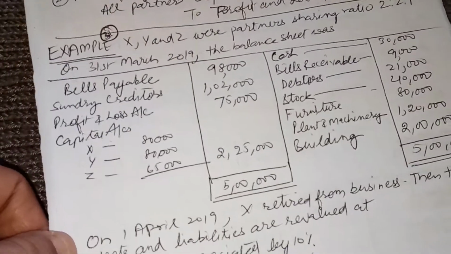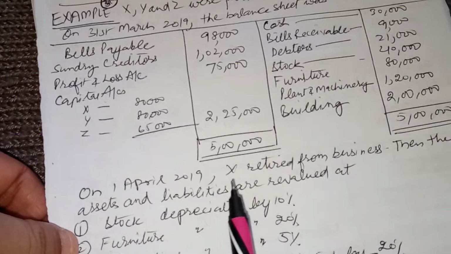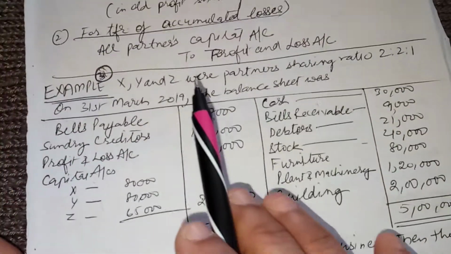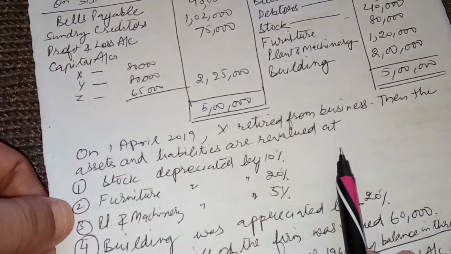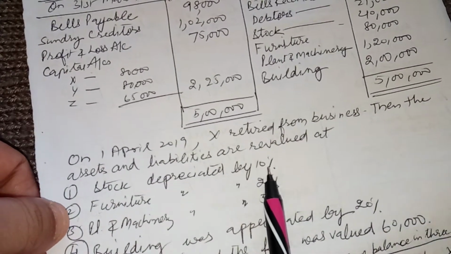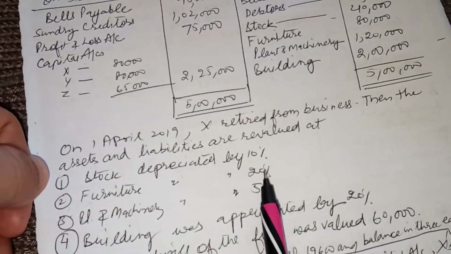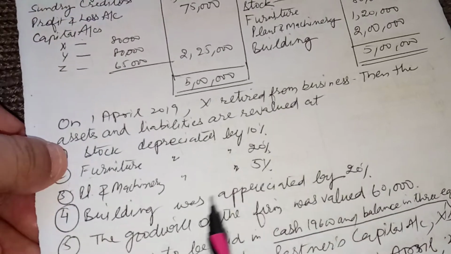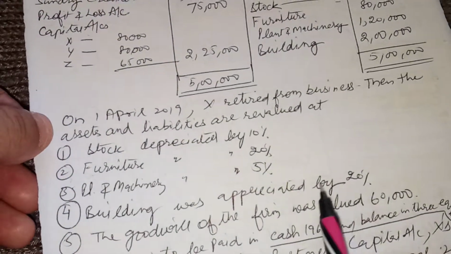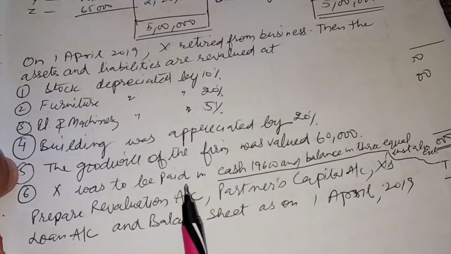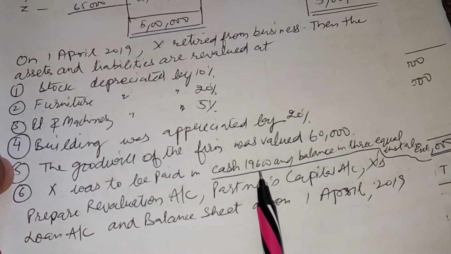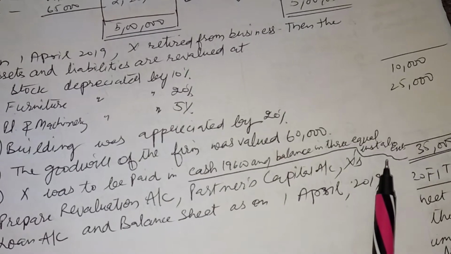Now, what will we do? On April 1, 2019, X retired from the firm XYZ. X retired from the business, and then the assets and liabilities are revalued: stock depreciated by 10%, furniture depreciated by 20%, plant and machinery by 5%, building appreciated by 20%, and the goodwill of the firm was valued at 60,000. X was to be paid 19,600 in cash and the balance in 3 equal installments.